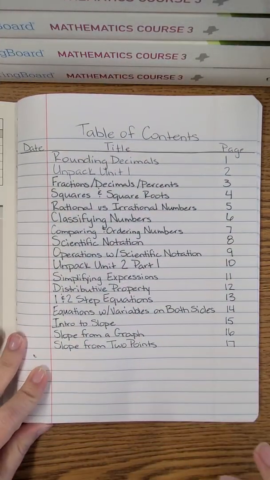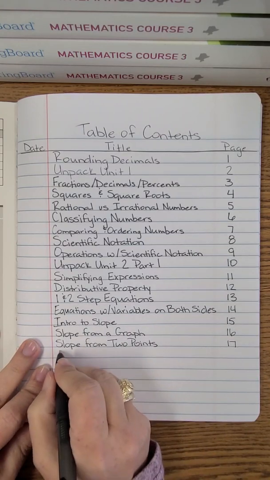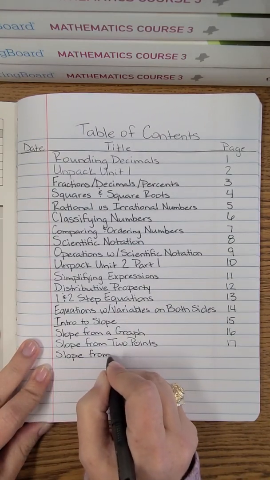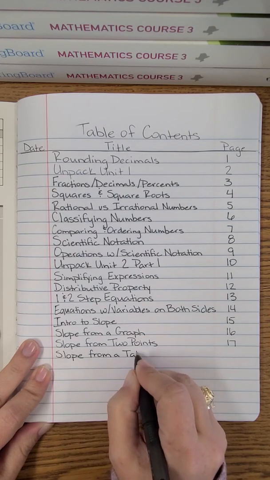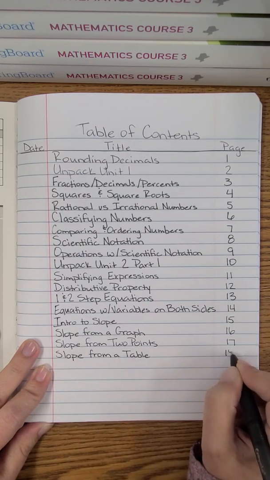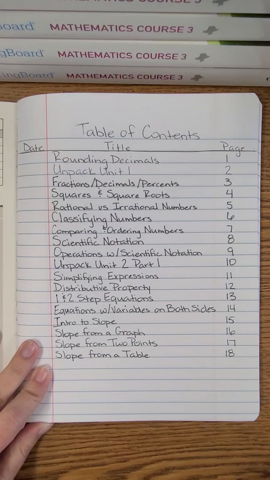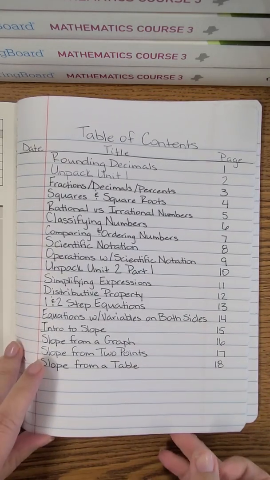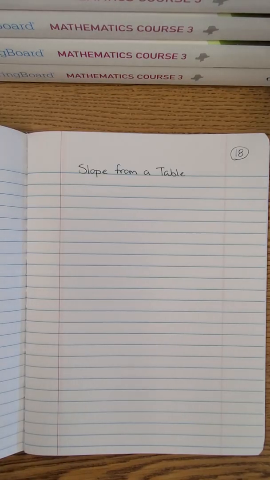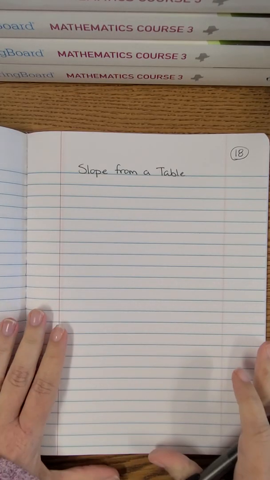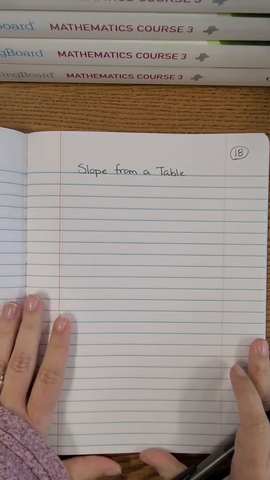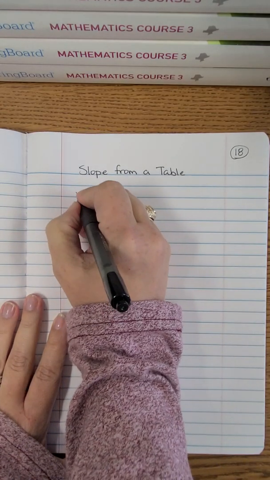All right, so our title for this one is Slope from a Table. And this will be page 18. So slope from a table on page 18. All right, so it's slope from a table, and you should be on page 18. So the first thing we're going to do is just draw a table.